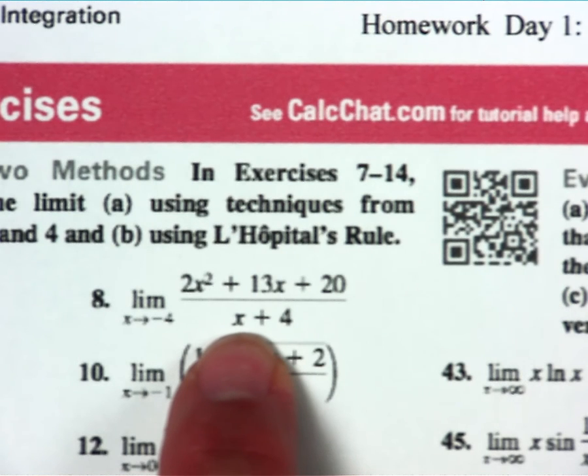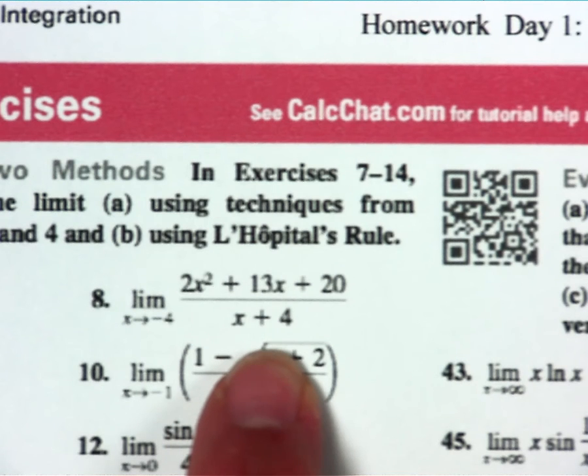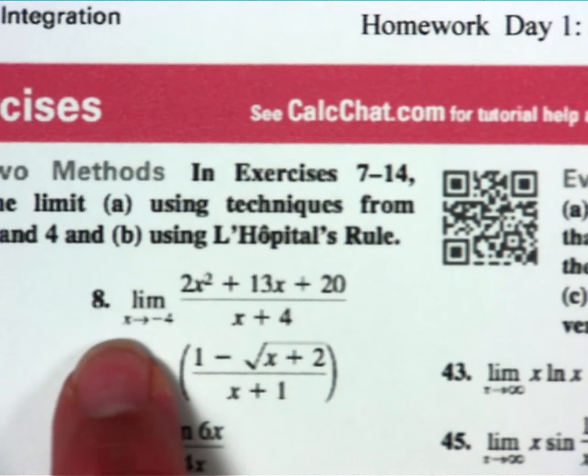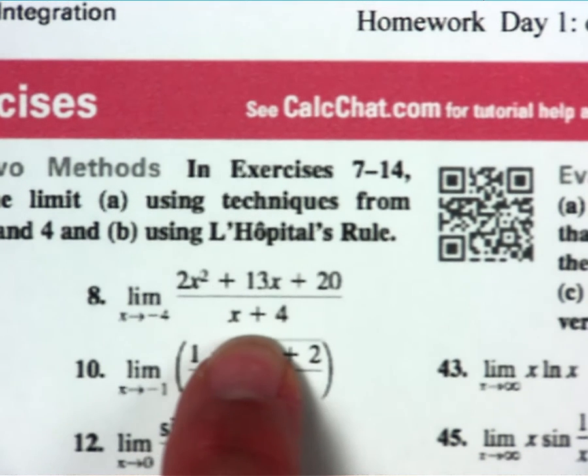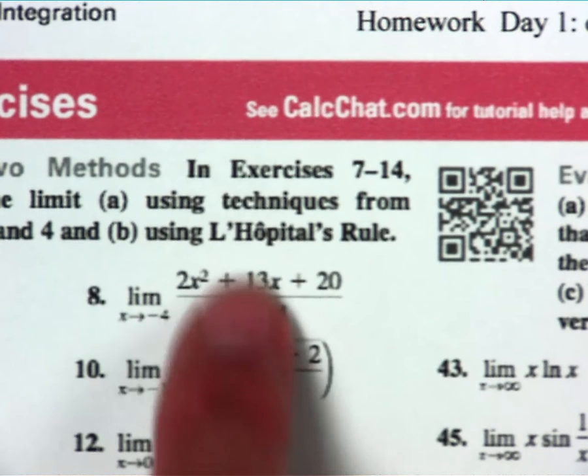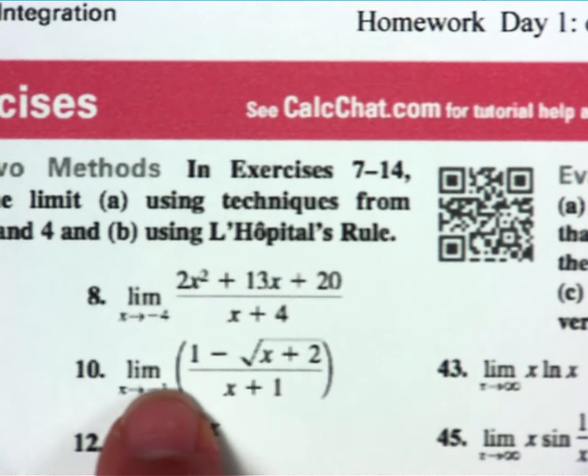Oh, the derivative of the denominator won't be 0 in an interval around negative 4. That's condition number 2. Condition number 3, we've already seen that it gives us an indeterminate form that L'Hopital's rule helps with. It would give us 0 over 0.